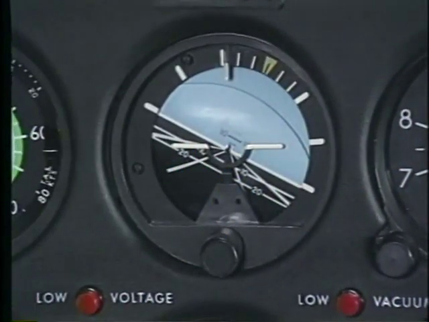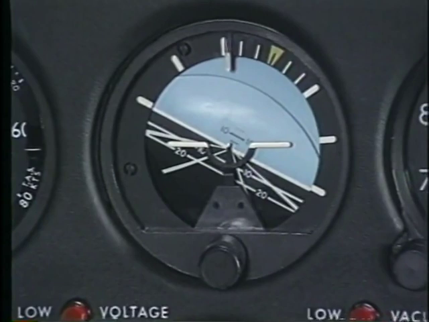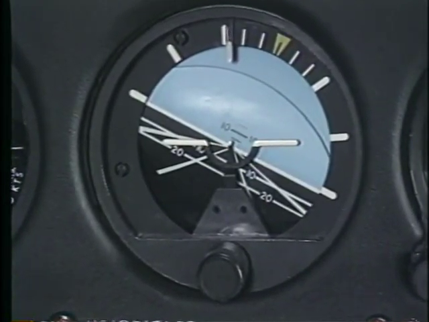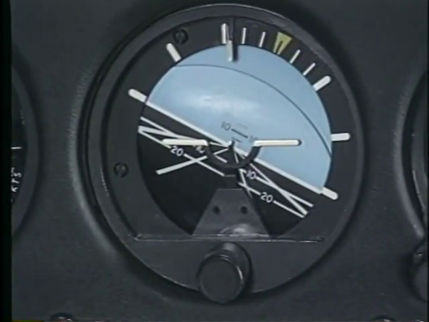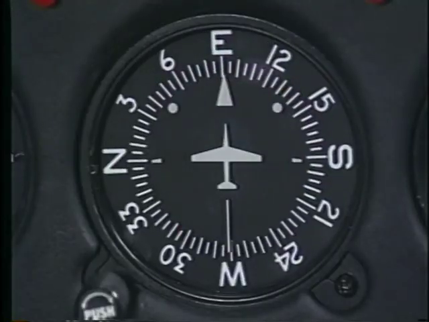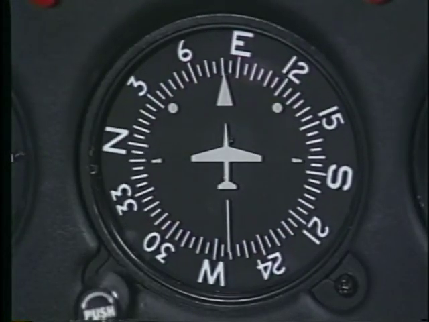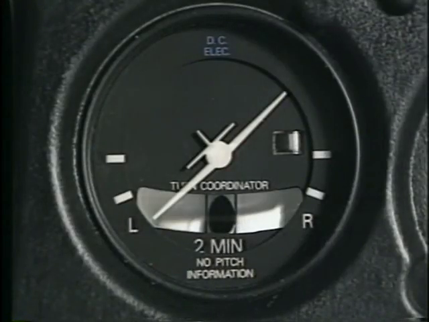In addition to your visual references, the airplane's flight instruments can also verify that you are in a turn. The attitude indicator, heading indicator, and turn coordinator will also verify that you are in a turn.